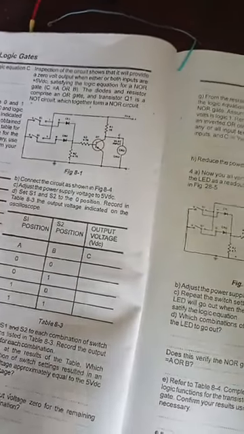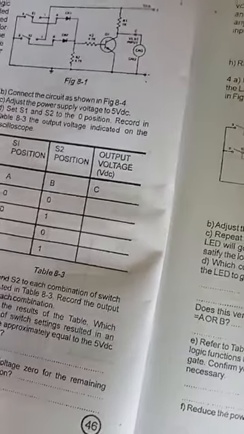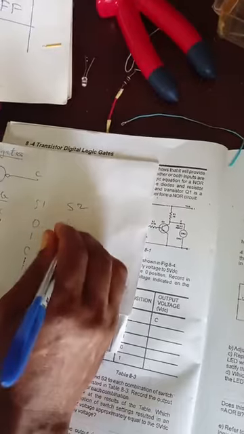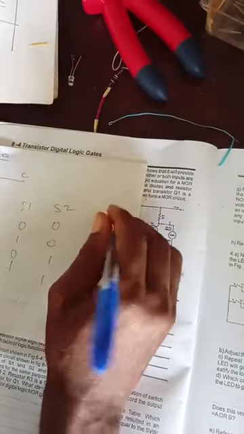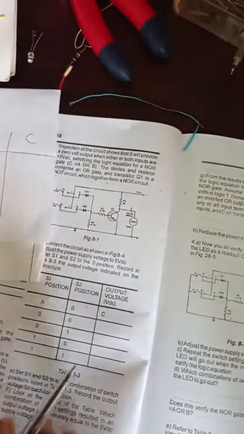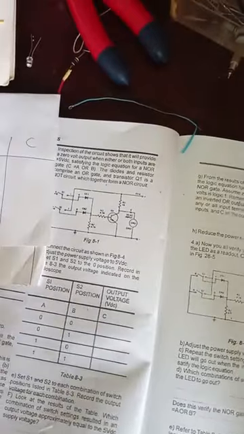So let's see what we have to do here now. We are going to have switch 1, switch 2, and the output. When we have 0 0, 0 1, 1 0, 1 1, we want to see what we are going to have at the output. We will use the oscilloscope as we used for the NAND gate. We'll do the same thing for our OR gate and see what we are going to have.